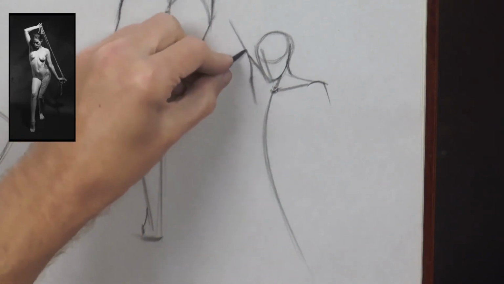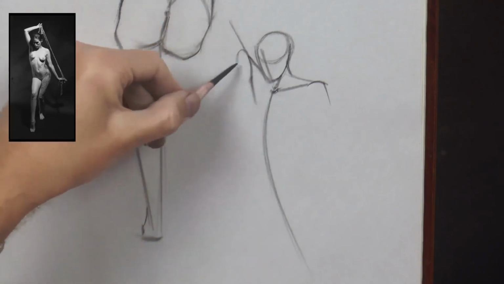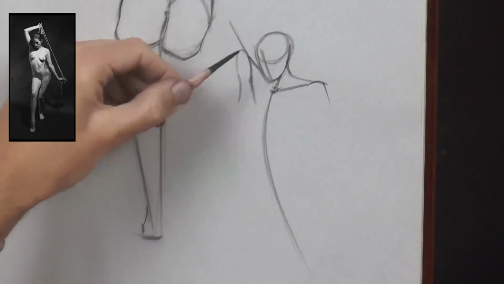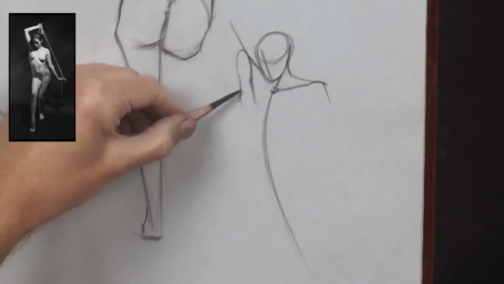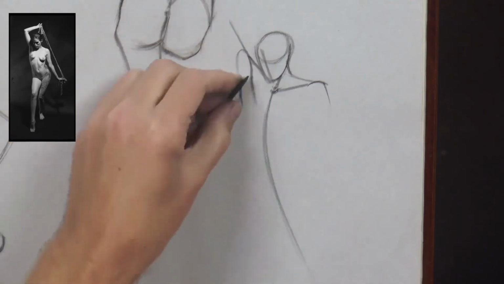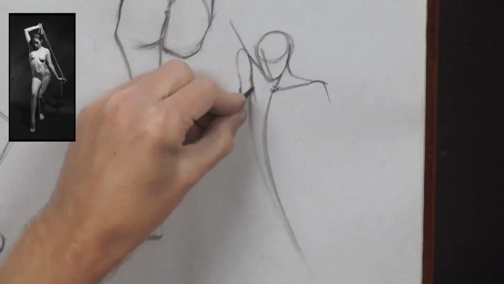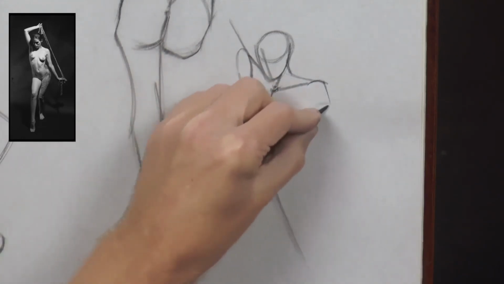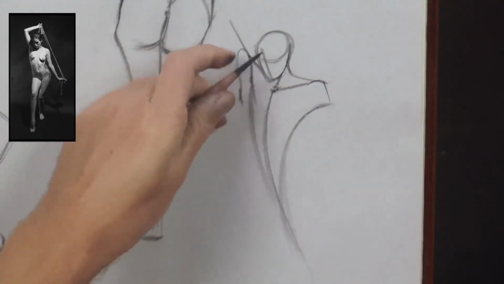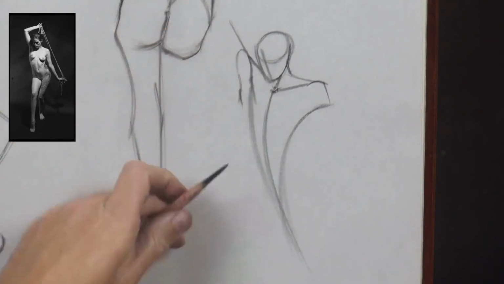So this shoulder's coming up, wrapping around, if we could see through it, and then connecting down into the lat. And then I can see, just real quick, plumb lines for her hips.